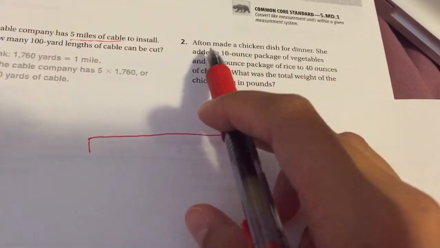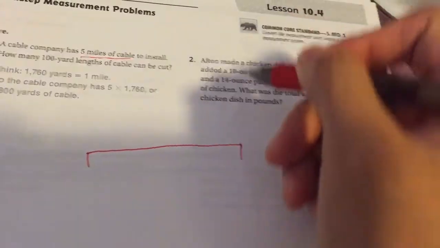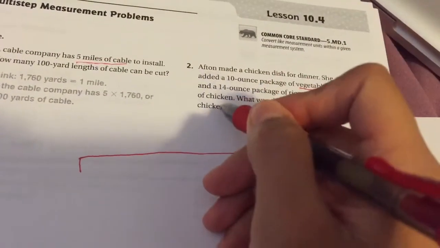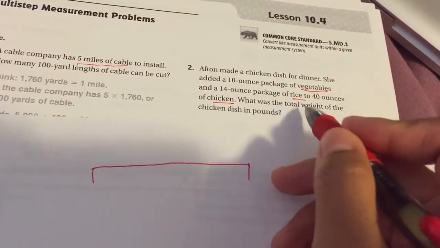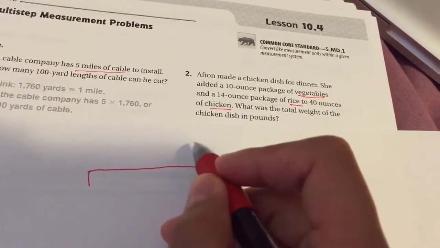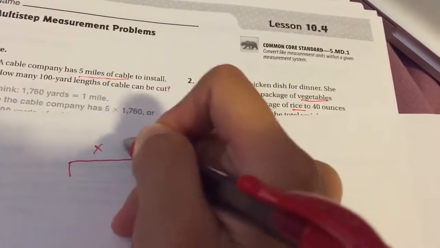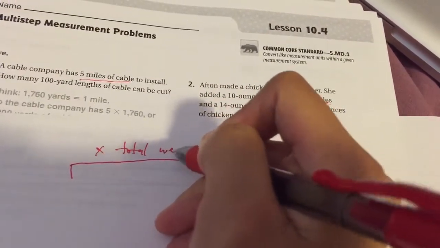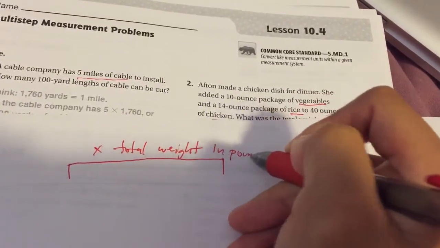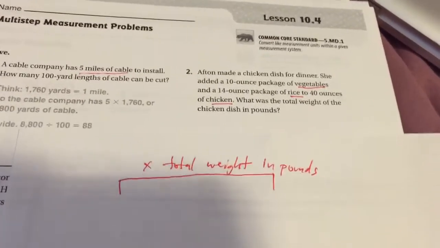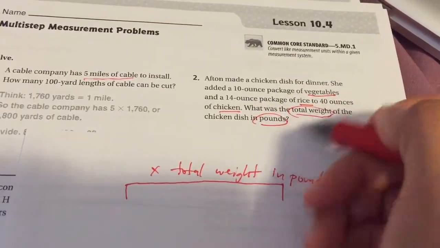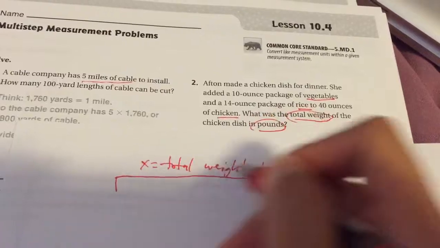So there's this girl who made a chicken dish, and she's adding all these different things. She's adding vegetables, she's adding rice, and she has a chicken. And all together, they're trying to find the total weight of the chicken dish in pounds. So when it comes to the total, we don't know the total. So your X is the total weight of this whole chicken dish that she created. So we're trying to find the total weight in pounds, because the question was asking for pounds, and they're asking for the total weight, and that's something you don't know. That's what we'll find out.